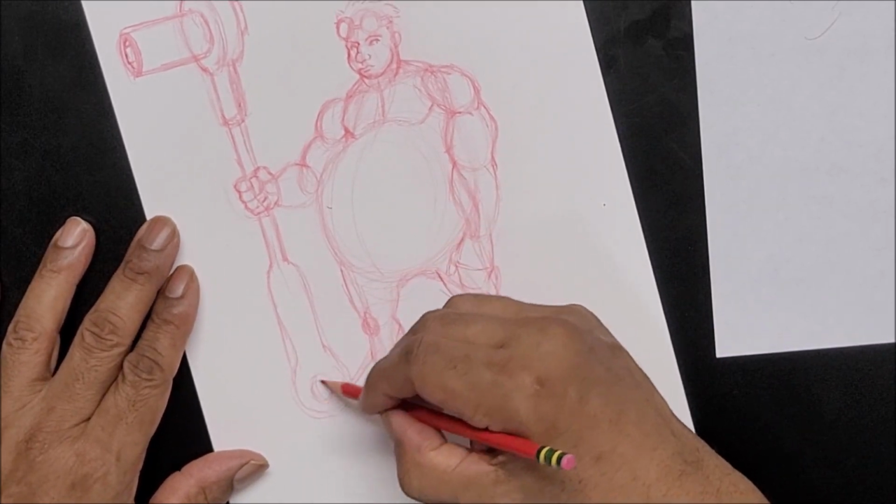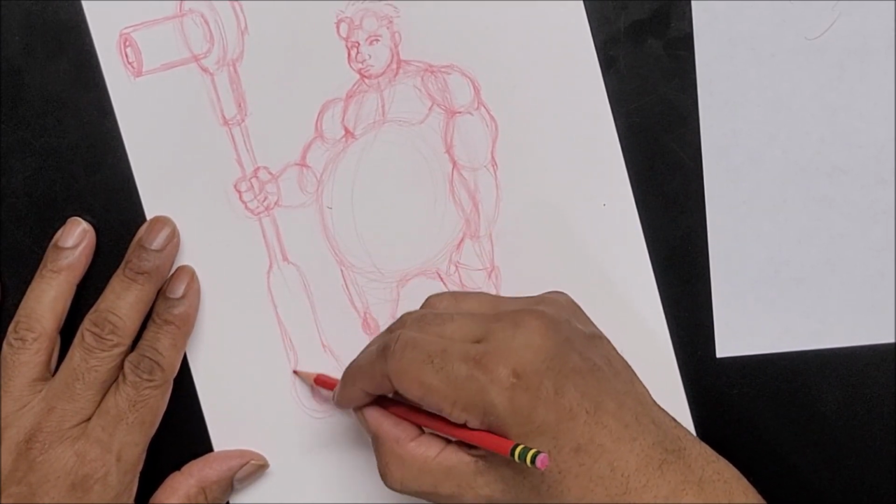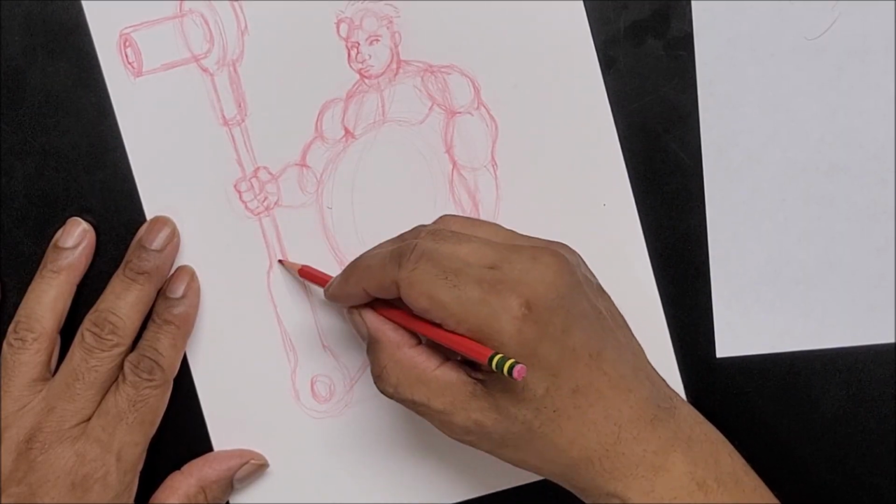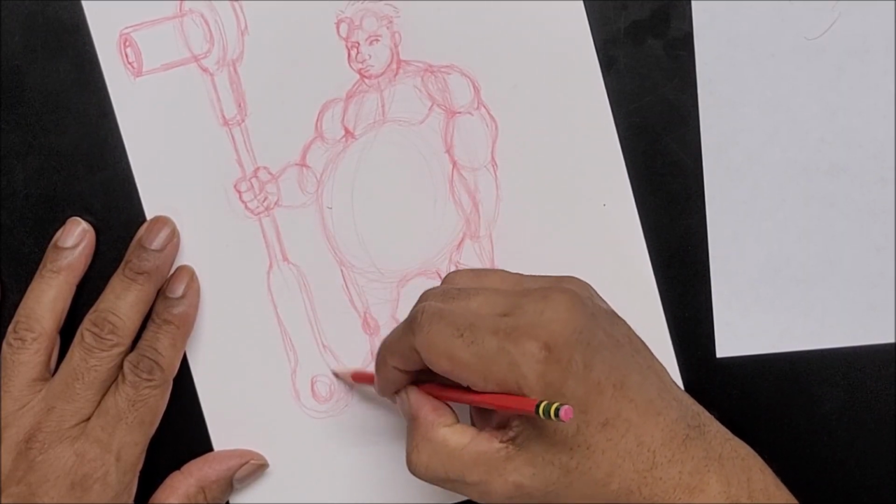So anyway, yeah, this is the hole that he hangs the tool up on. And since that's going sideways, I guess I'd have to do this kind of sideways too.